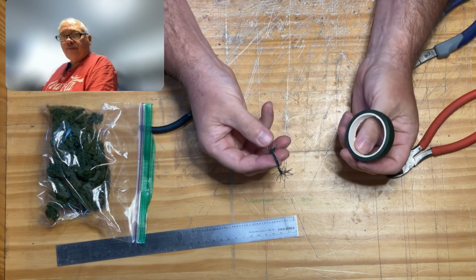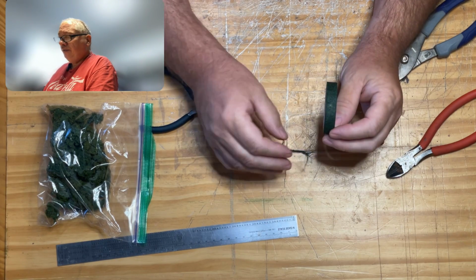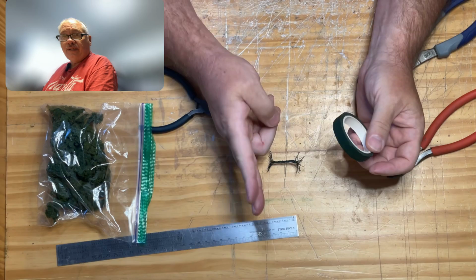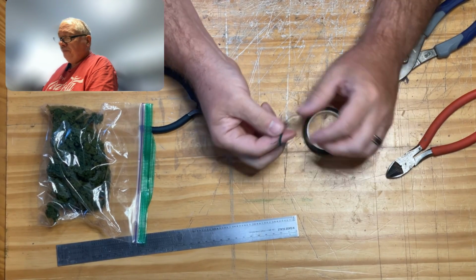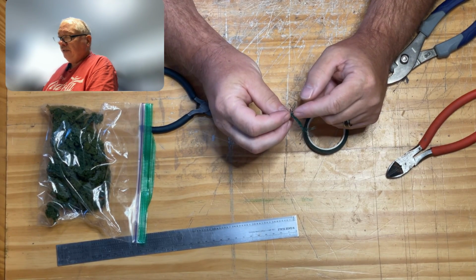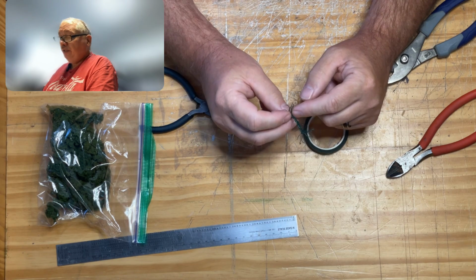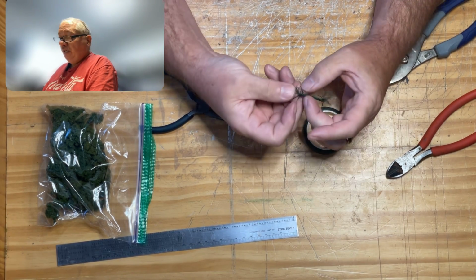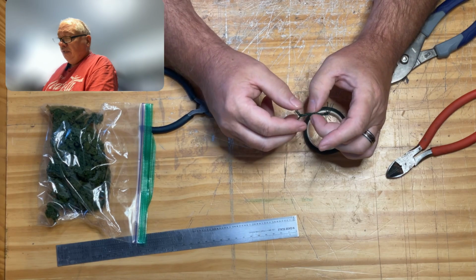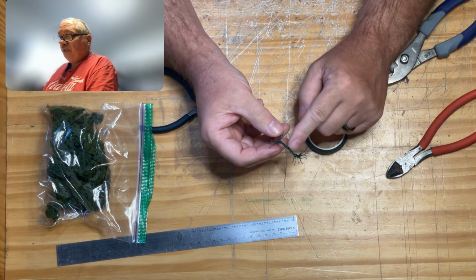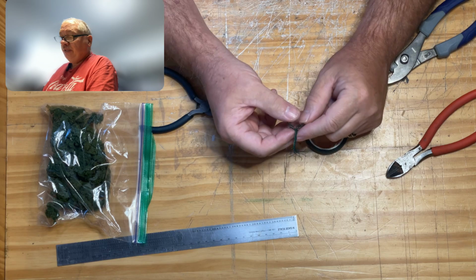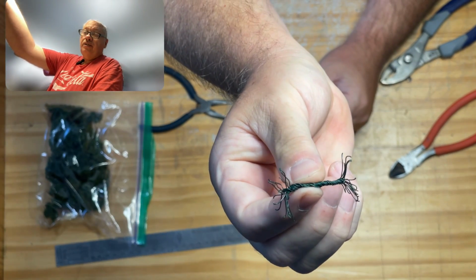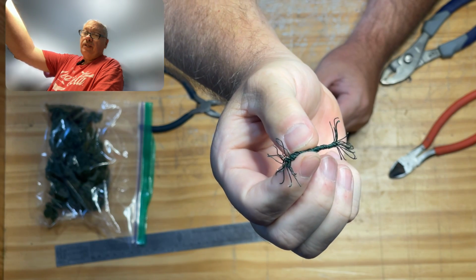Now all you do with this floral tape is you pull it out, cut a length of it, and then come down here, start at the base of your tree, and just wrap it around. And if you don't like the look of the wire and the way it sits now, you can be the judge of that if you think that's acceptable.